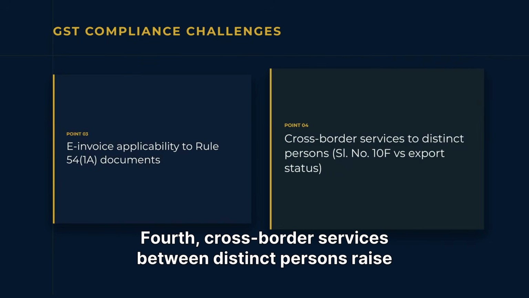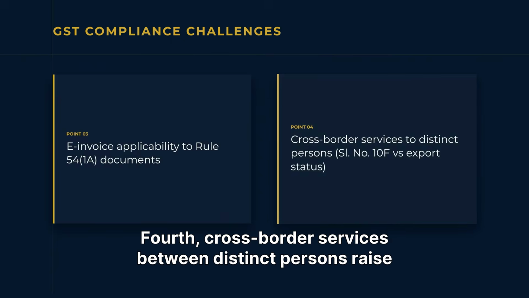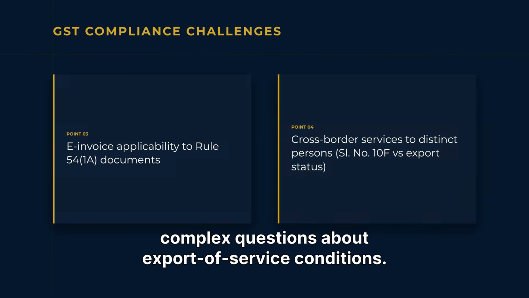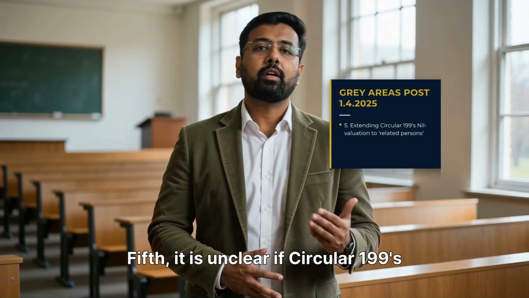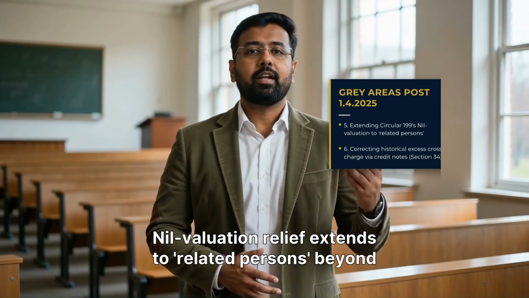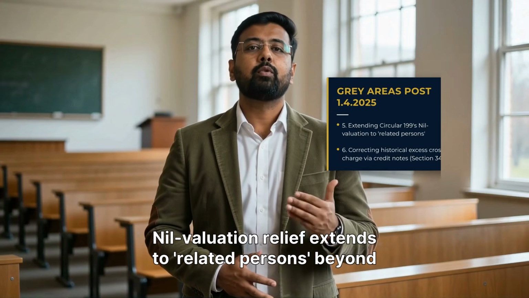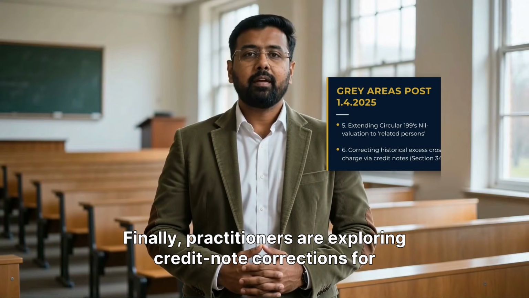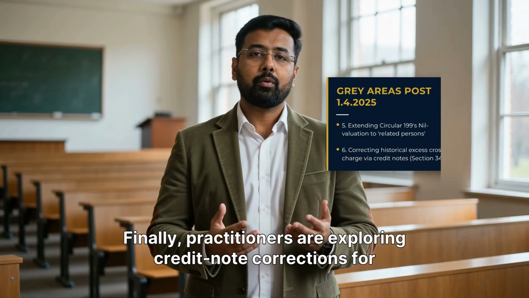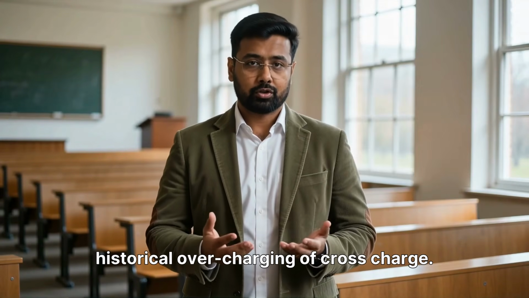Fourth, cross-border services between distinct persons raise complex questions about export of service conditions. Fifth, it is unclear if Circular 199's nil valuation relief extends to related persons beyond distinct persons. Finally, practitioners are exploring credit note corrections for historical overcharging of cross-charge.